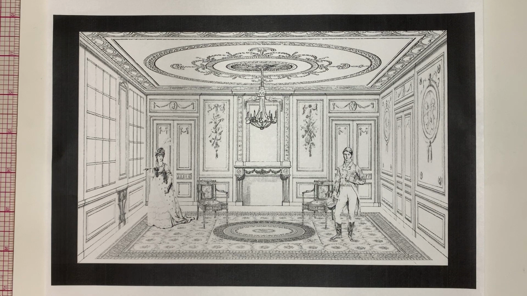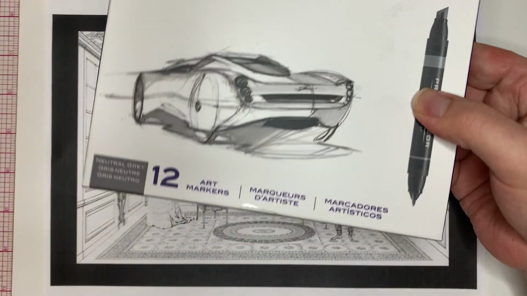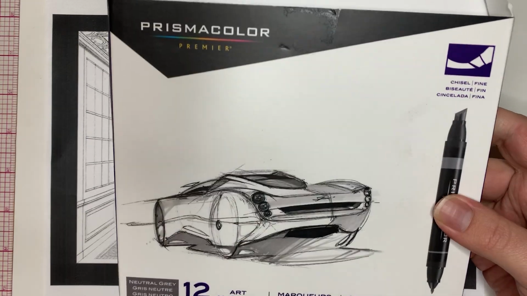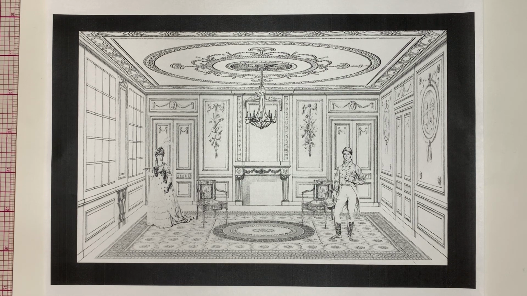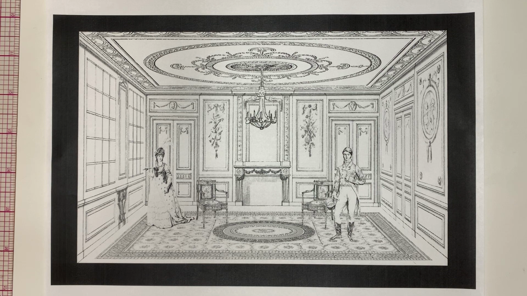I'm gonna be using this pack of 12 cool gray Prismacolor markers to do it. But you can do it with pencils, you can do it with your own kind of markers. It doesn't really matter how you do it. But the goal of this assignment is to show how light is going to interface with your room. I strongly recommend, if you can, just simply take your cell phone, take a picture of this image and print it out. And you can do it that way.